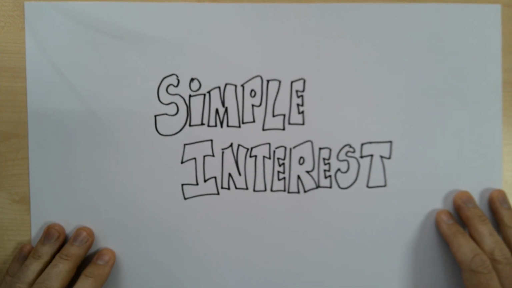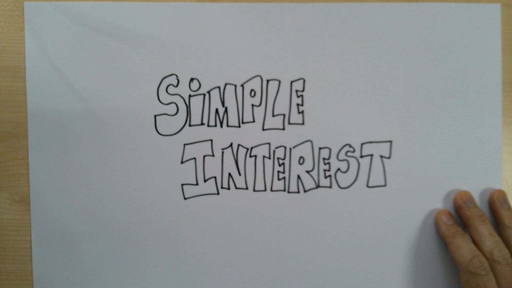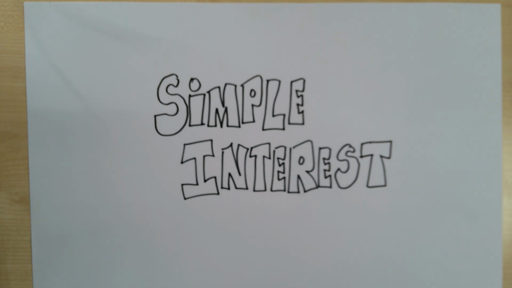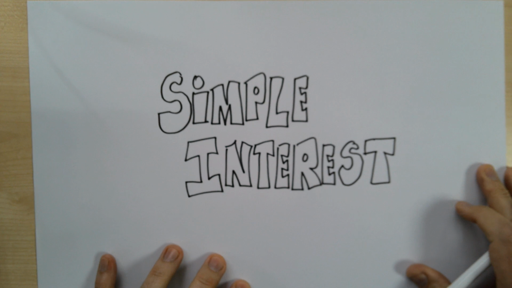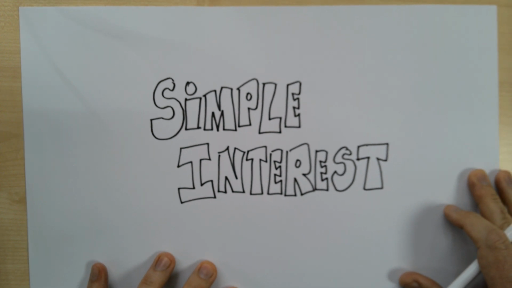All right, now we need to look at the simple interest formula and how you need to be able to derive that for the test. Okay, so just to recap, it's pretty straightforward, but there are some differences as to how the formula is given on the formula sheet.